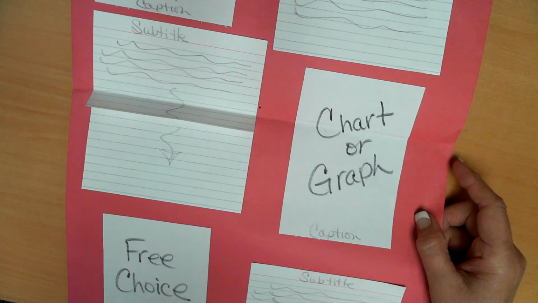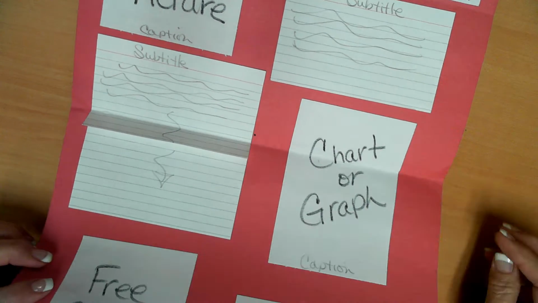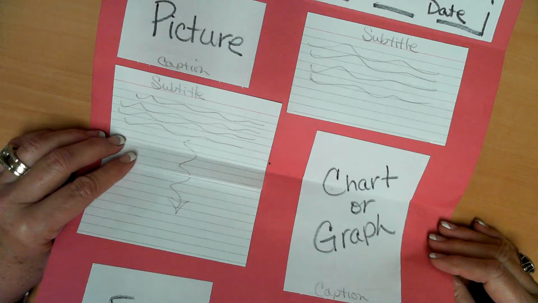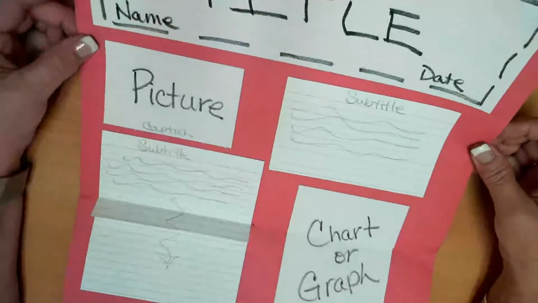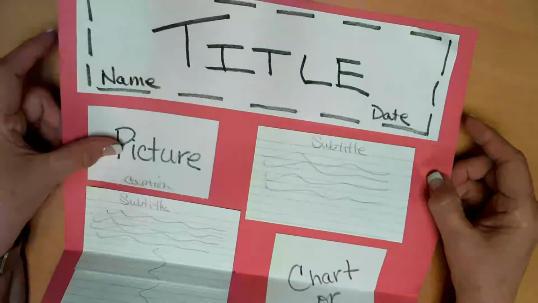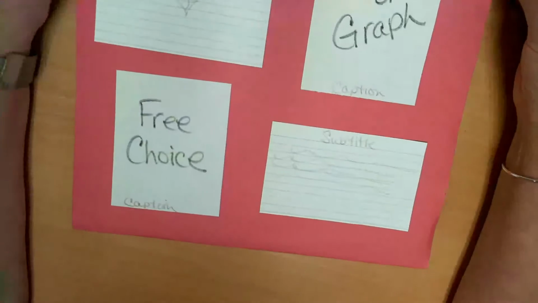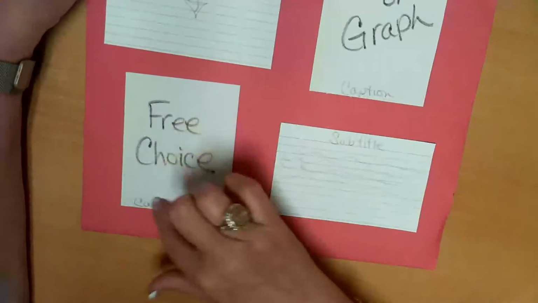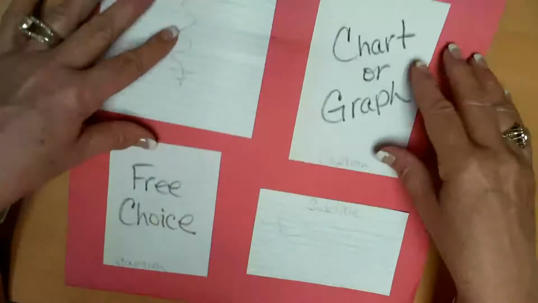Okay, guys, hopefully I can get all of this in the camera. I want to show you, with your writing, the end product is going to look something like this. It will have probably a little bit more writing with it, but you're going to have a news article where you have a title, and then you have the pictures, a chart or graph, and then a free choice, and make sure you have captions with each of these.